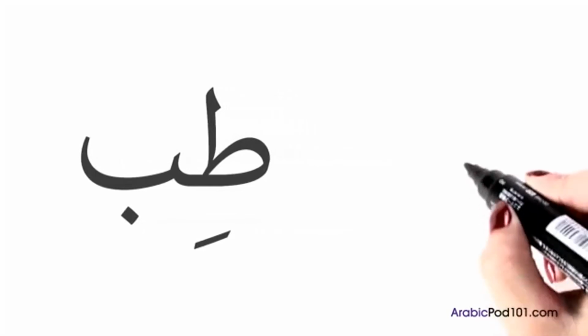Okay, now let's learn some words using the letters that we've learned. Let's start with the word طب. This means medicine. Ta is in the initial form with a kasra at the bottom. Then we have the ba in the final form. Let's learn how to write it. طب.